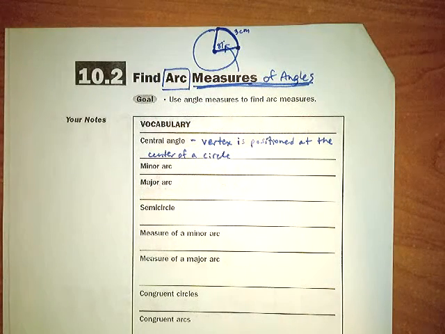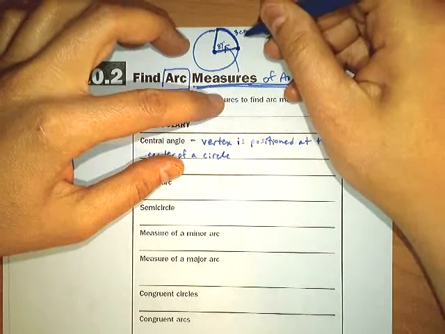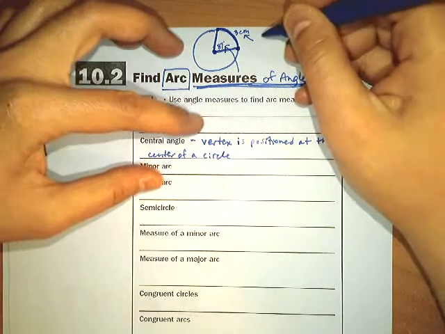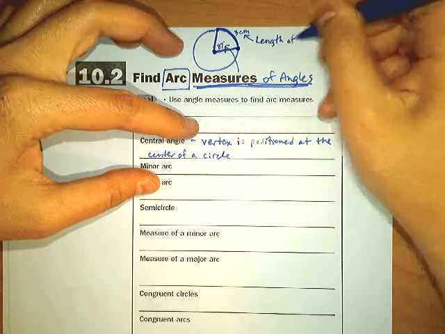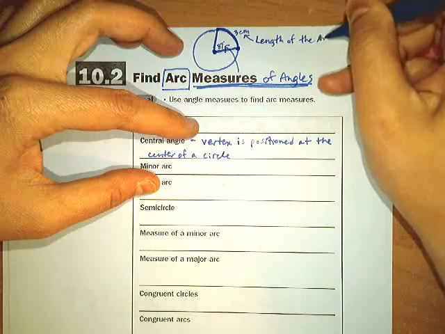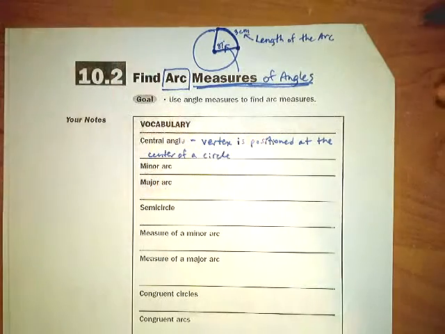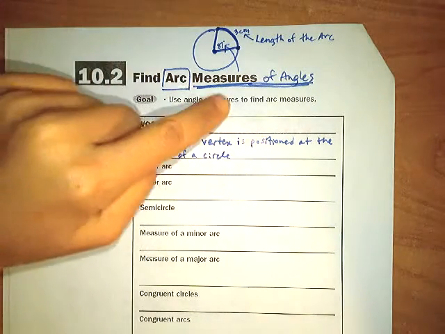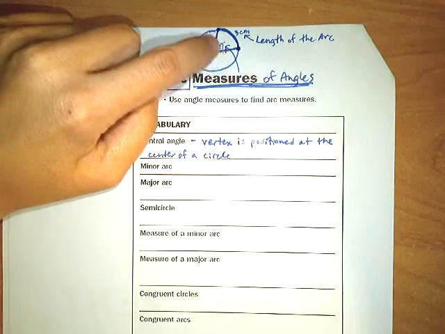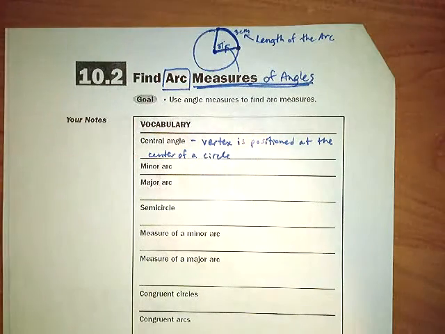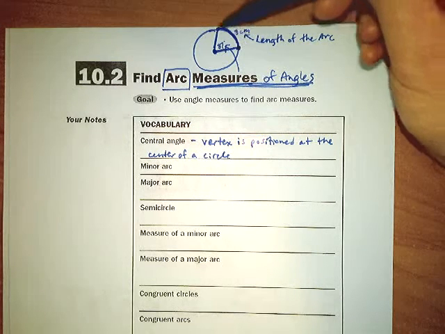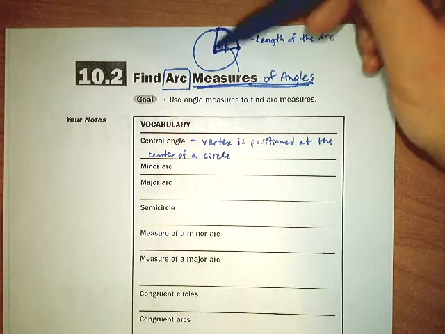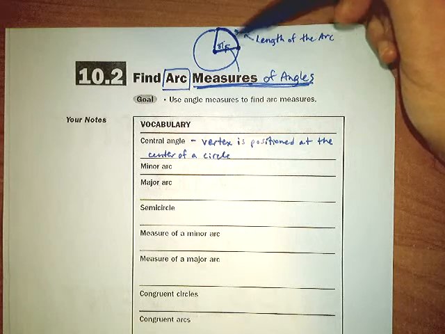That is called the length of the arc. So you can see that's two very different things. An arc measure is a measure of the interior angle here, the central angle in the circle. And the arc length is the measure of that outer edge of the circle that the angle kind of defines.